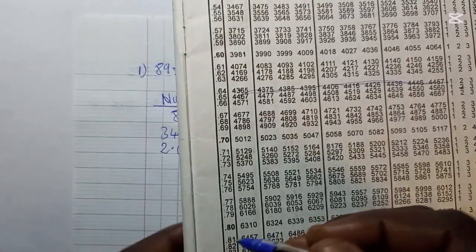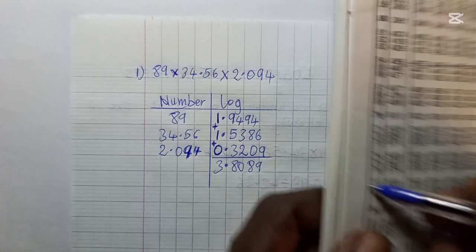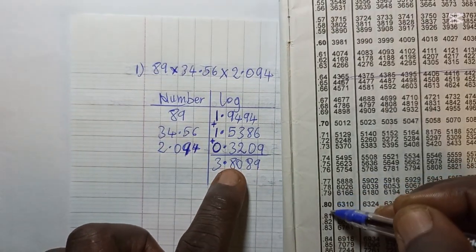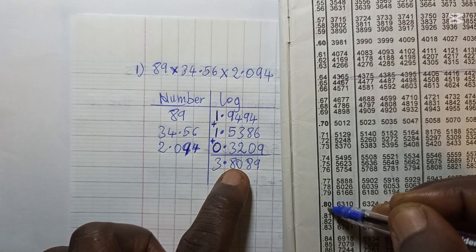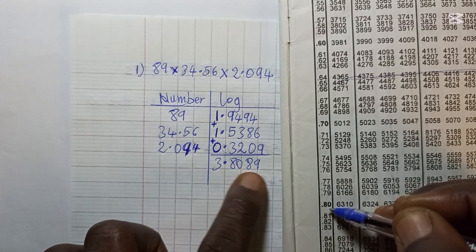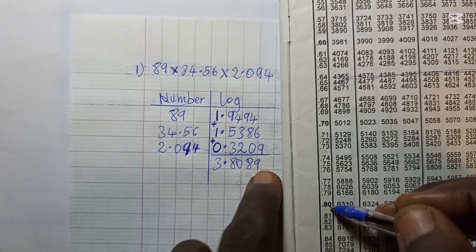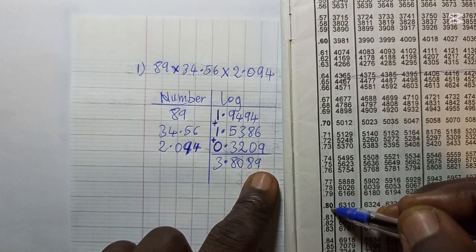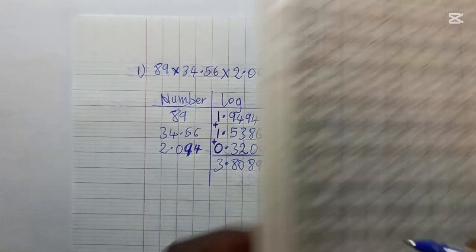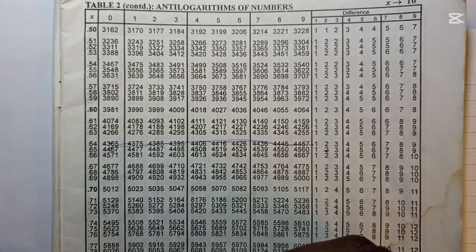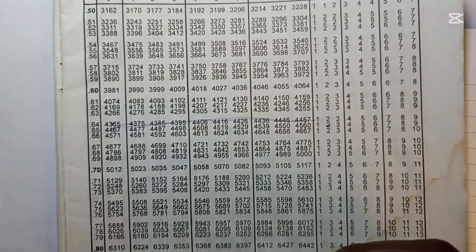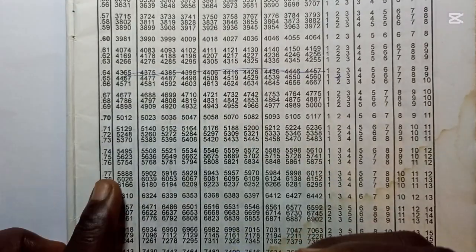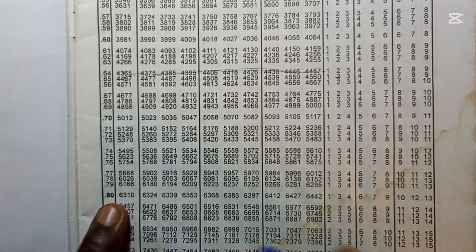Look for 80. So this is 80 here. 80 under 8 difference 9. So we've gotten 80. Now look for 8. Look for the difference of under 8.